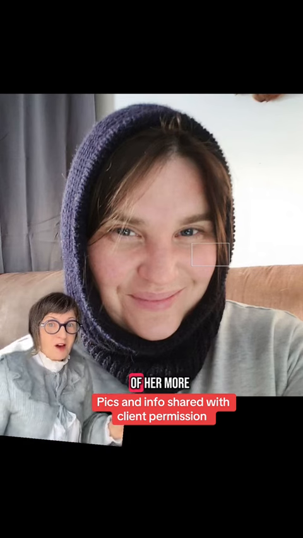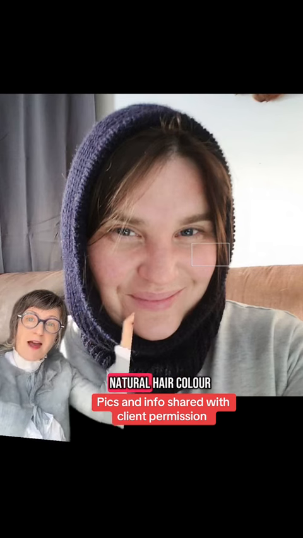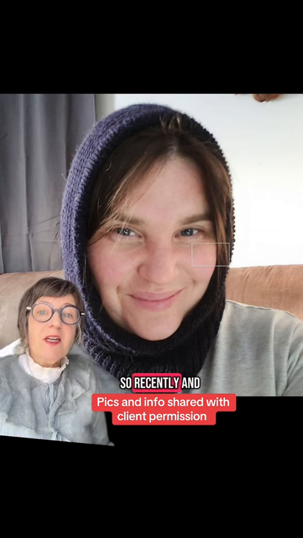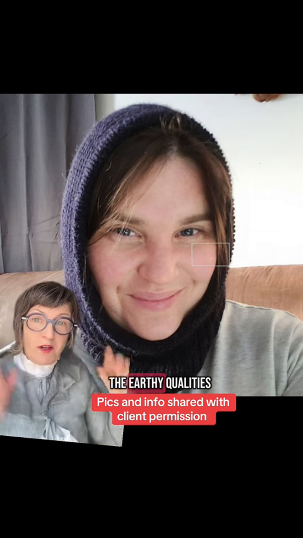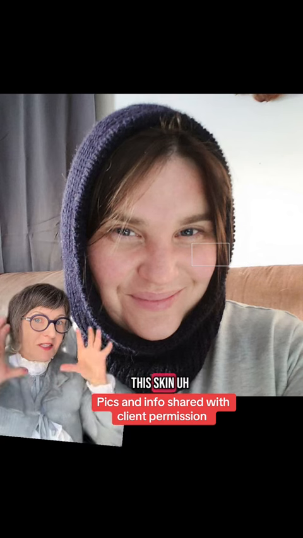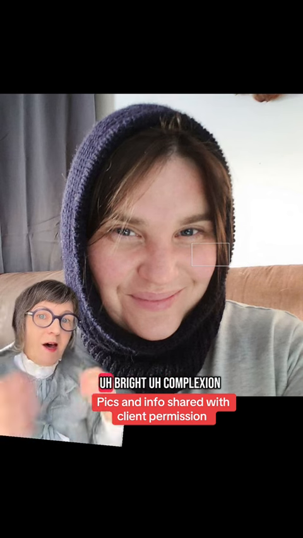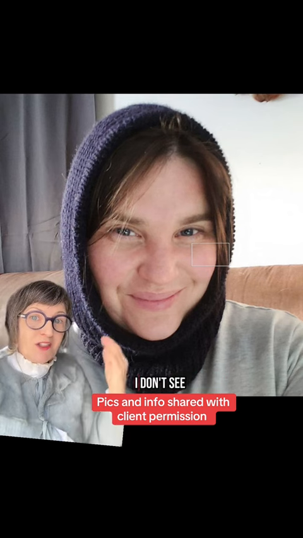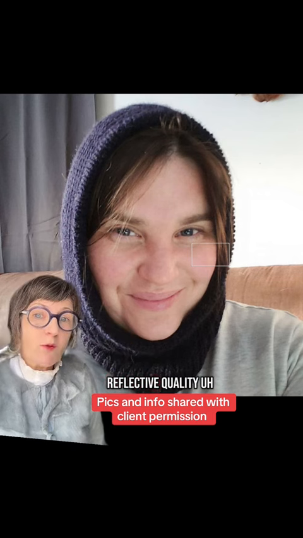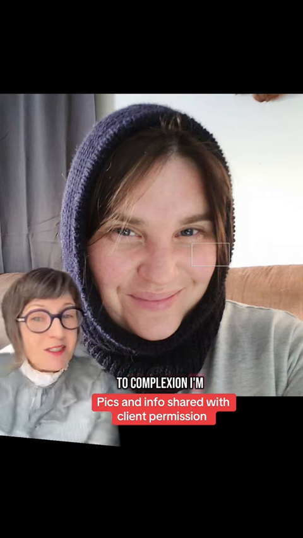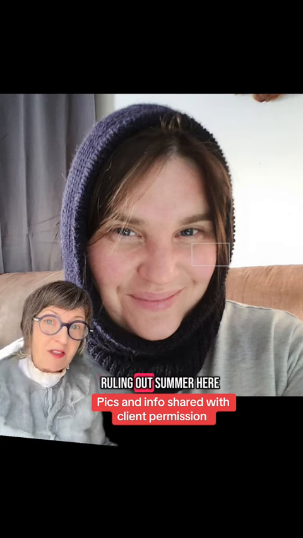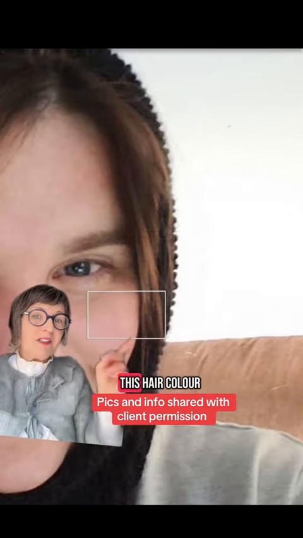Here's a picture of her more recently with her natural hair color, where she hasn't been in the sun so recently. So maybe the earthy qualities of her complexion are minimized, but I see a lot of spring qualities in this skin: high cheek coloring, bright complexion. I don't see winter easily here, like an icy and heavily reflective quality to the complexion. I'm skipping summer again because perhaps I'm not easily ruling out summer here. Now here's a close-up of this hair color.